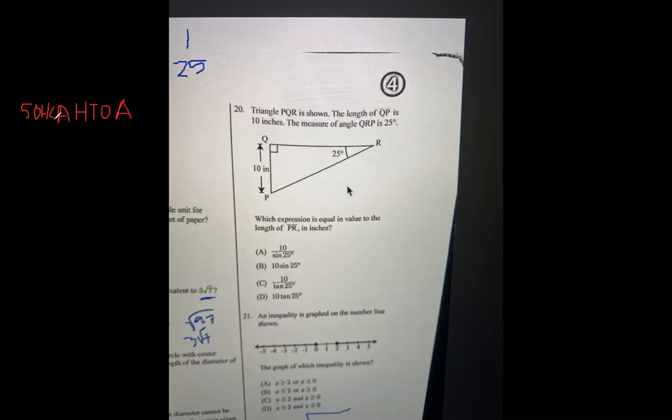Now the S stands for sine. And how do we know this? The next letter is O, which stands for opposite. So sine is opposite. The O is opposite. And then the H stands for hypotenuse. Okay? Just going over the basics of what they mean for the acronym SOHCAHTOA.